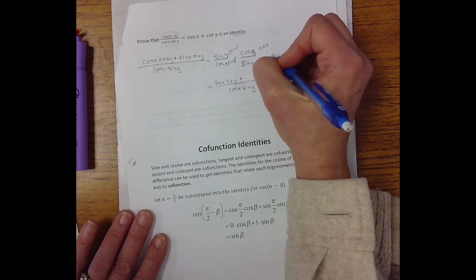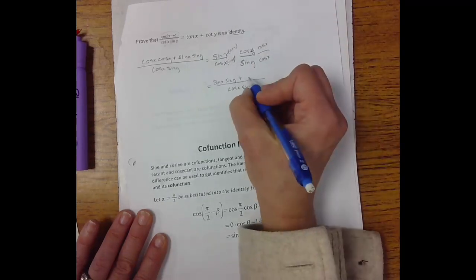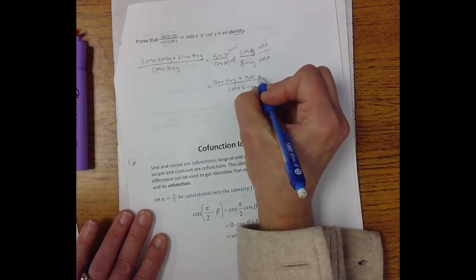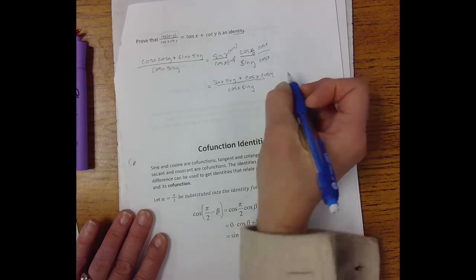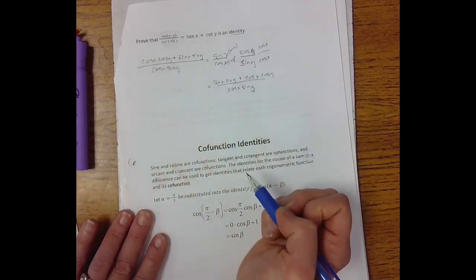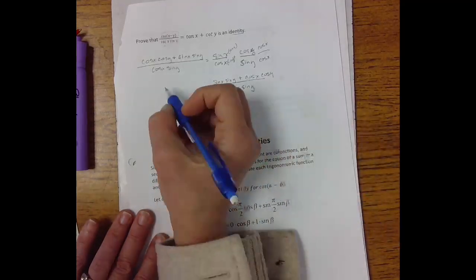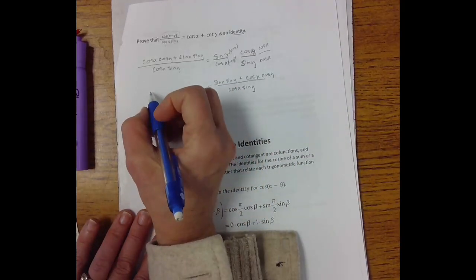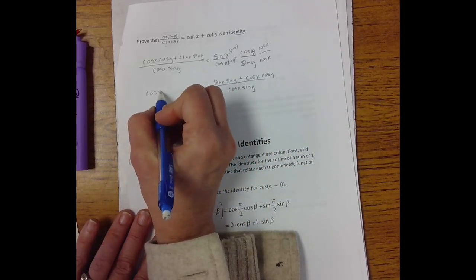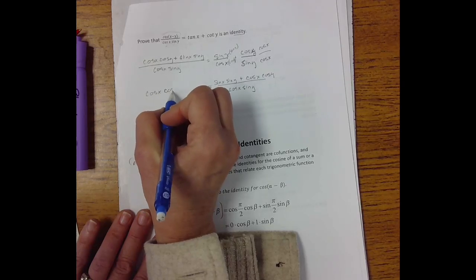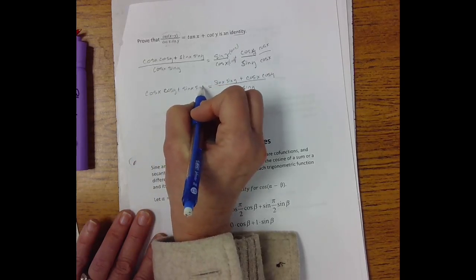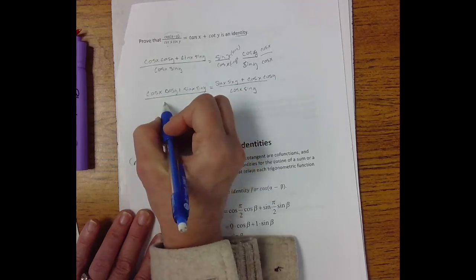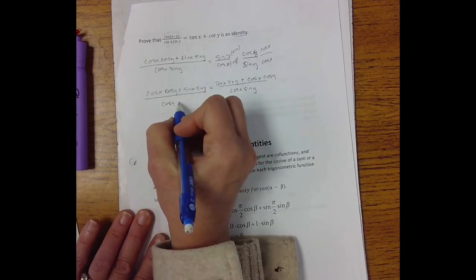That means I'm going to have plus the cosine of x times the cosine of y. If you notice, I have the cosine of x, cosine of y, plus the sine of x, sine of y, all over the cosine of x, sine of y.